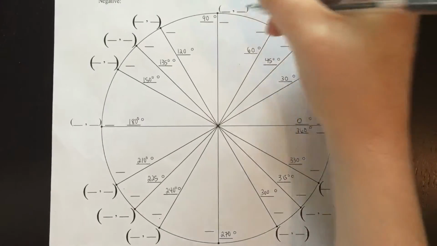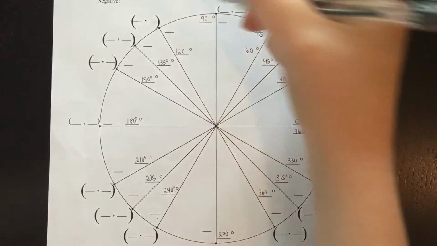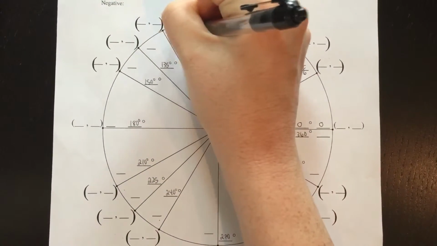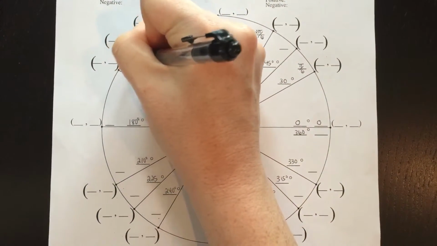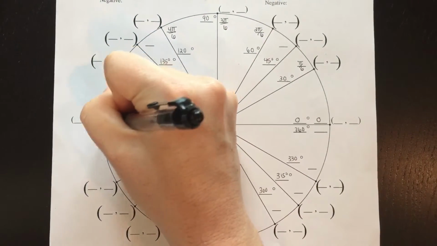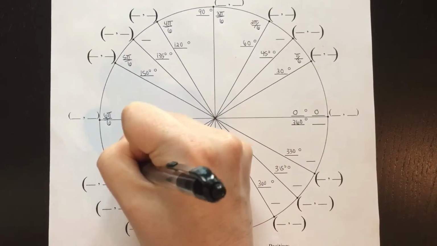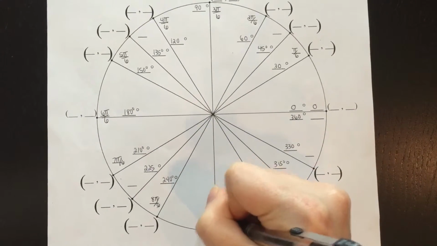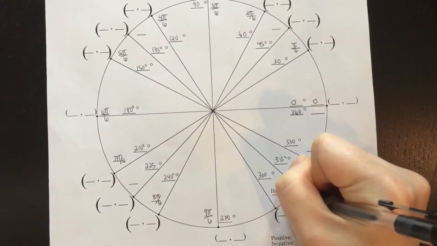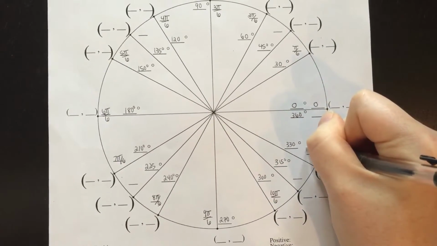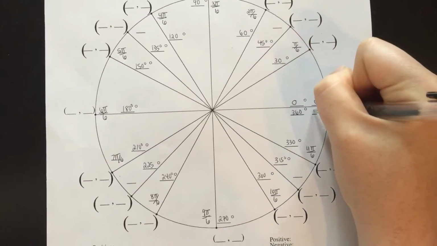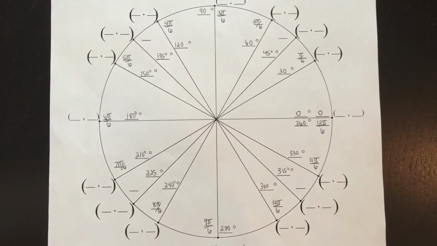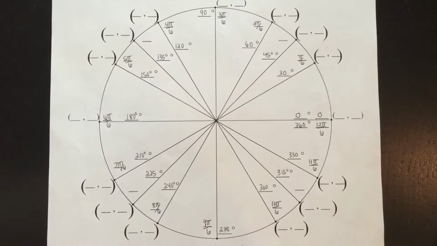pi over 6 radians, 2 pi over 6 radians, 3 pi over 6 radians, 4 pi over 6 radians, 5 pi over 6 radians, 6 pi over 6 radians, 7 pi over 6, 8 pi over 6, 9 pi over 6, 10 pi over 6, 11 pi over 6, and 12 pi over 6. Now, of course, these aren't in lowest terms, so you have to go back and see if you can reduce those to have the radian measure in lowest terms.